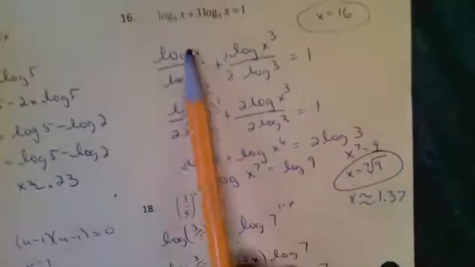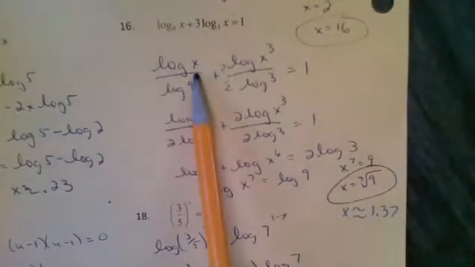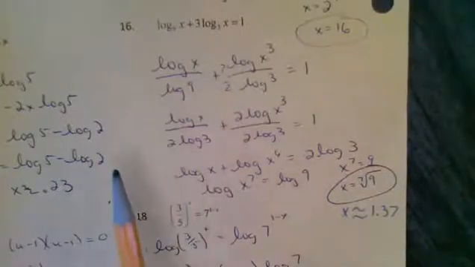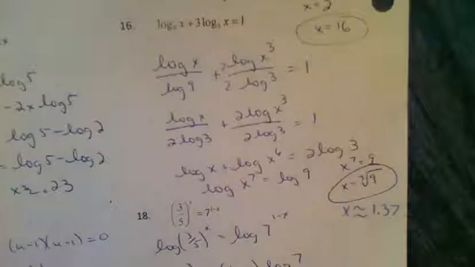16 is very similar to that. We use log base x. I guess I used common log on this one, so maybe in the next video I can talk about 16 as well and show you both ways to do that problem.